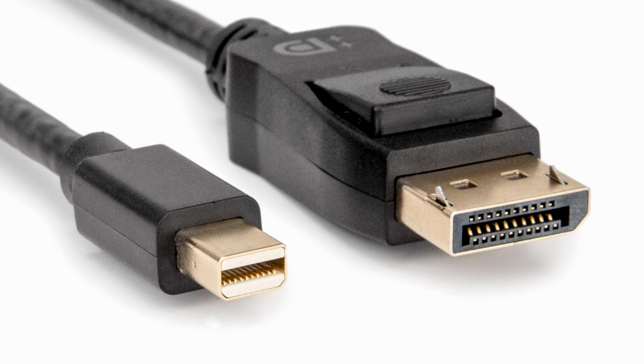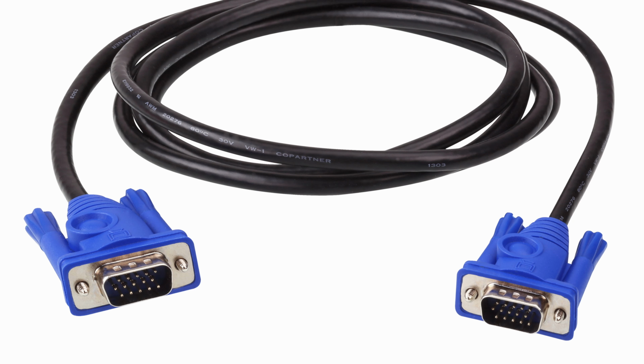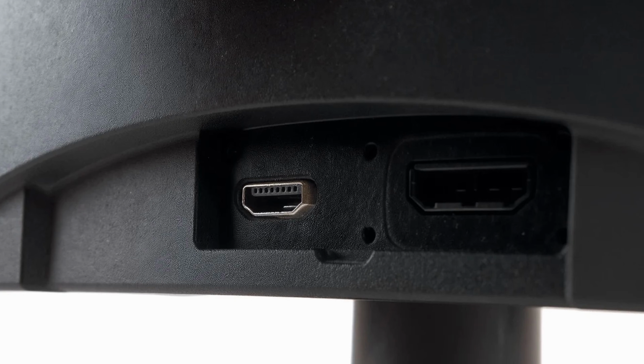A DisplayPort can also carry digital video and audio and is especially common on desktop computers and higher-end monitors. Older monitors may use VGA, which carries an analog video signal but does not carry sound. So if a monitor is connected with HDMI but you have no picture, verify that the monitor is set to the correct HDMI input before assuming the computer is broken.